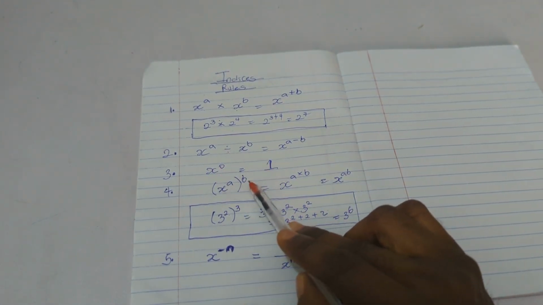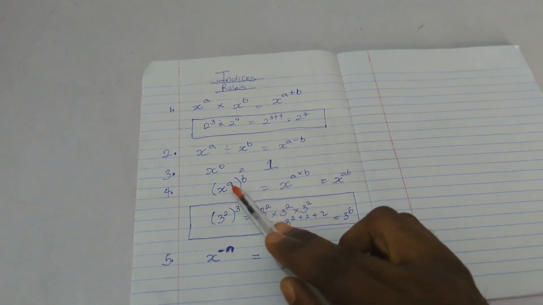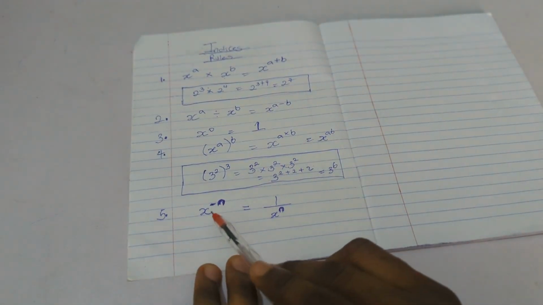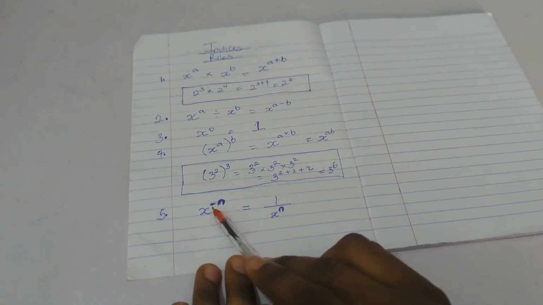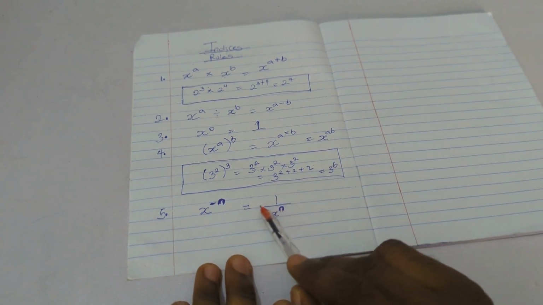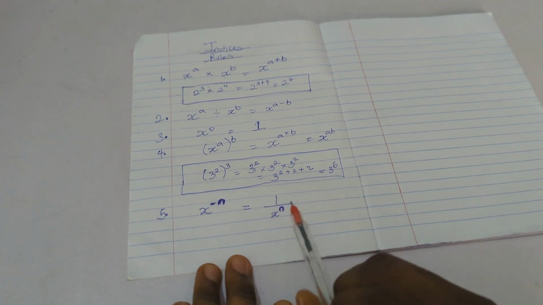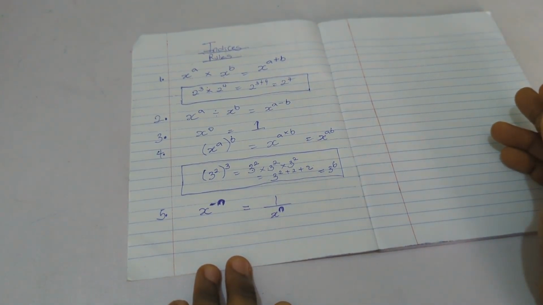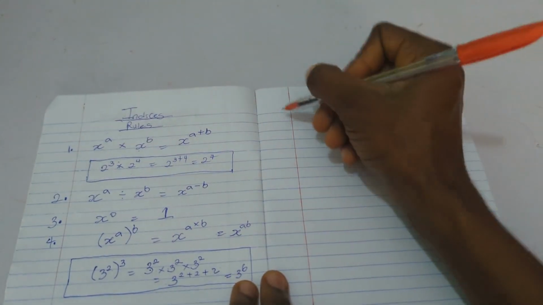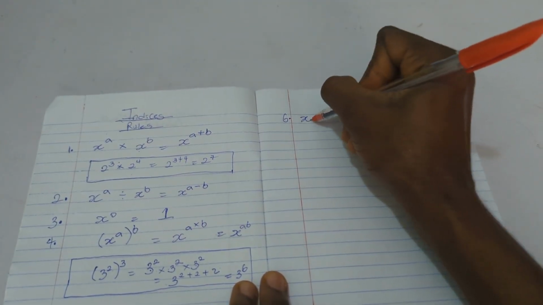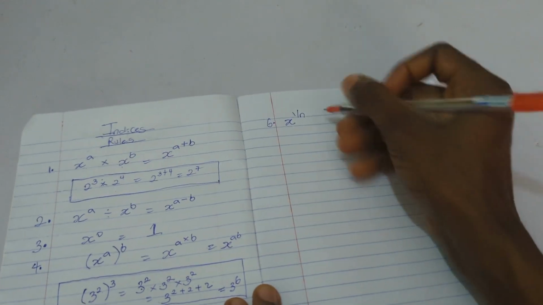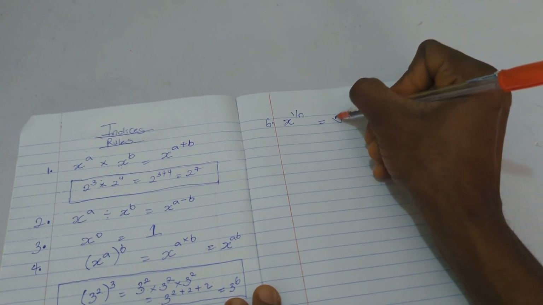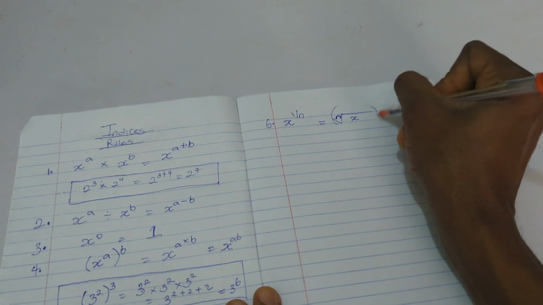Now you have an inner and outer bracket situation like this. You just simply multiply the inner and the outer powers. Now number 5, we have anything raised to the power of a negative number. Negative power means we do 1 over x to the power of n. So the next rule we'll look at has to do with a fractional power. So what if you have a fractional power like this? Let's say we have x raised to the power of 1 over n, for example. Now it's going to give us the nth root of x, all to the power of 1.